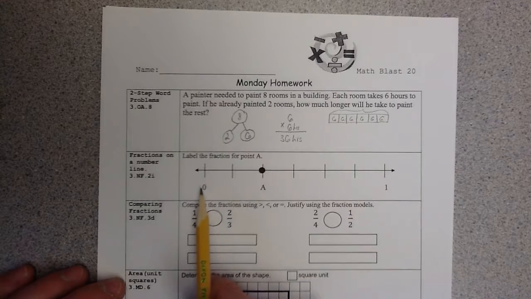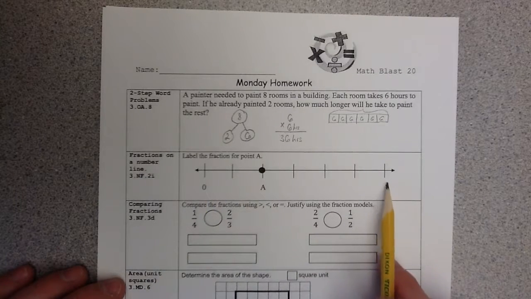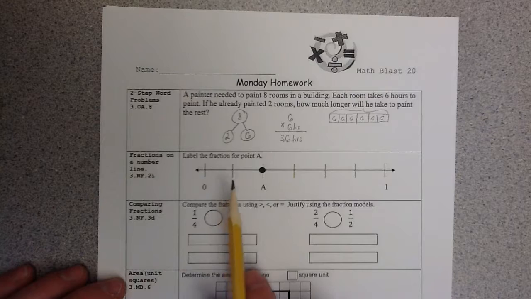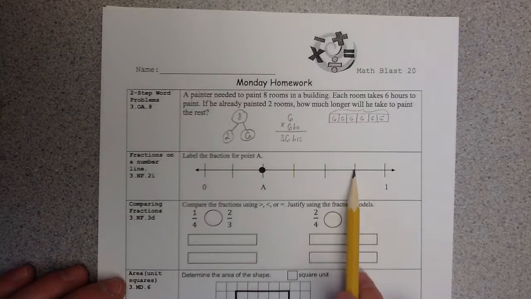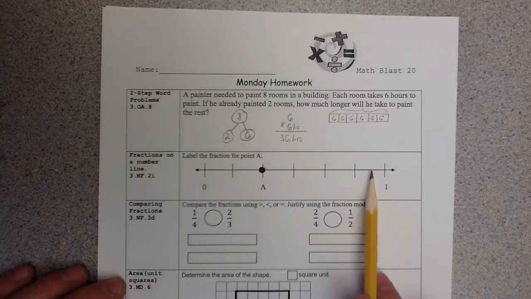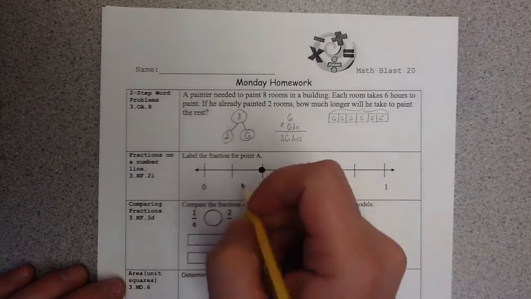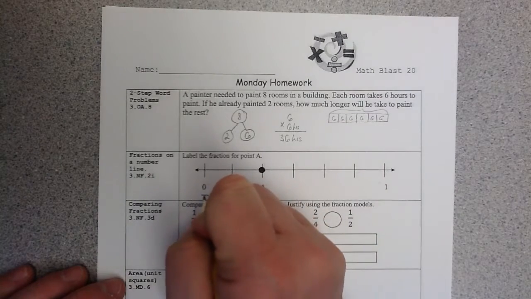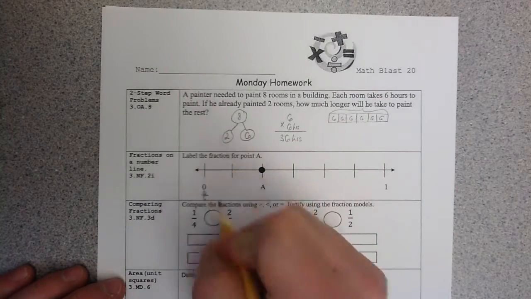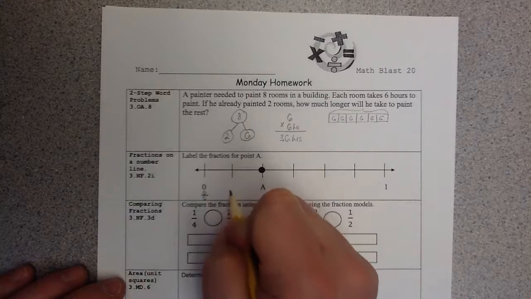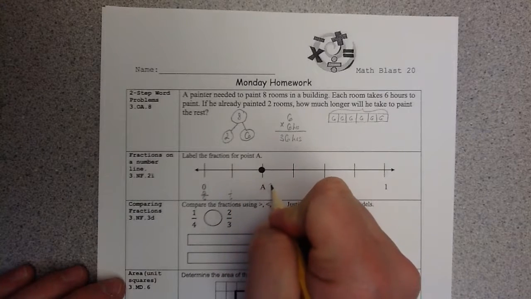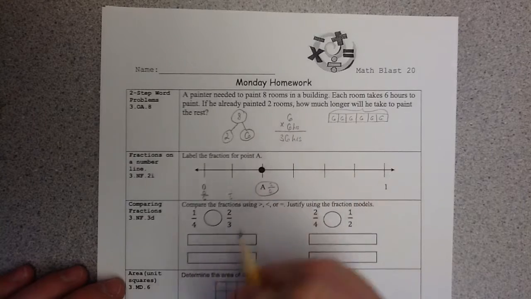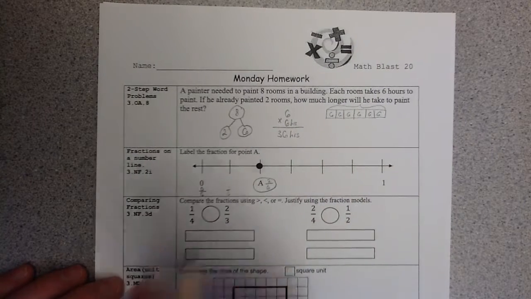Okay. Label the fraction for point A. So I have 0 and I have 1. So here is a whole. So now I need to see how many equal parts make this whole. So there's 1, 2, 3, 4, 5, 6. So 6 parts make the whole. So that tells me my denominator is 6. This is 0/6. This would be 1/6. This right here would be 2/6. That would be my A.